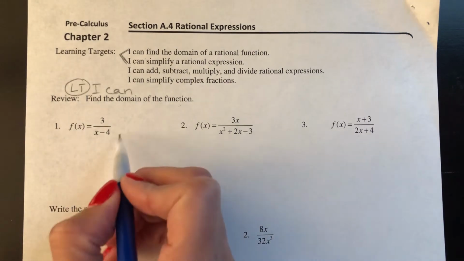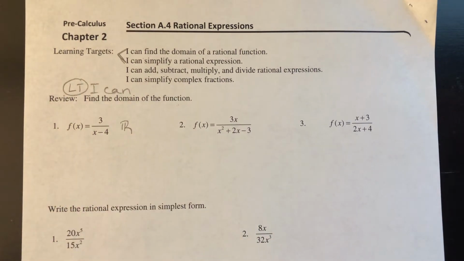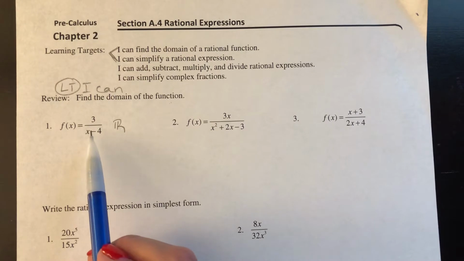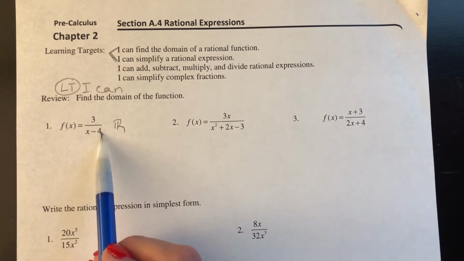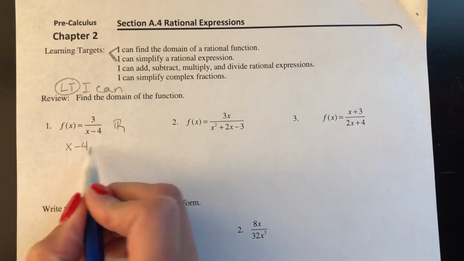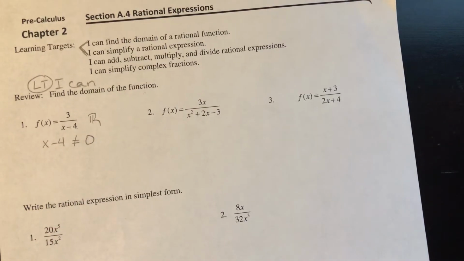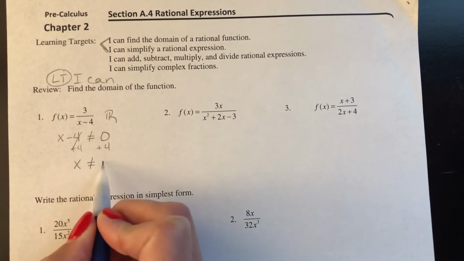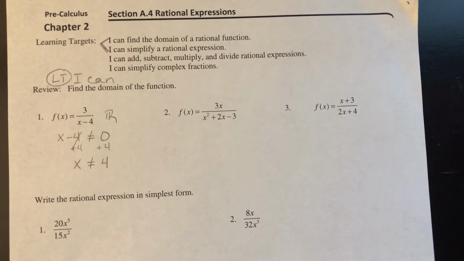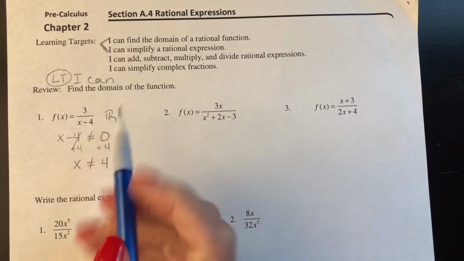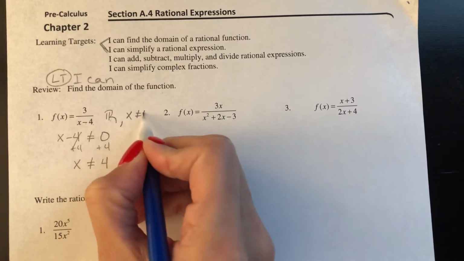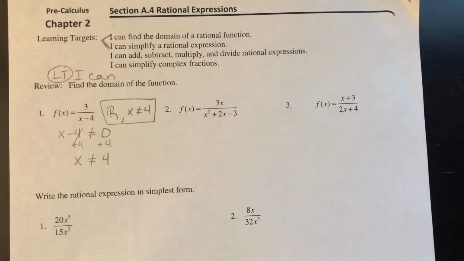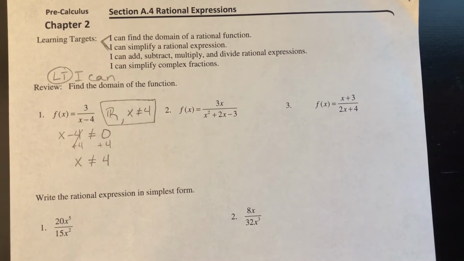So I know that the domain is going to be all the real numbers except for my restrictions. And this restriction follows the first one, denominator can't be 0. So I'll go down to step 3 of my success criteria, and I'll set my denominator not equal to 0, and then solve for x. So I'll add 4 to both sides here, and I'll get x cannot be 4. So the domain of this rational expression is all the reals except x cannot be 4. And then finally, I need to give the interval notation. So the interval notation is all the reals but 4.